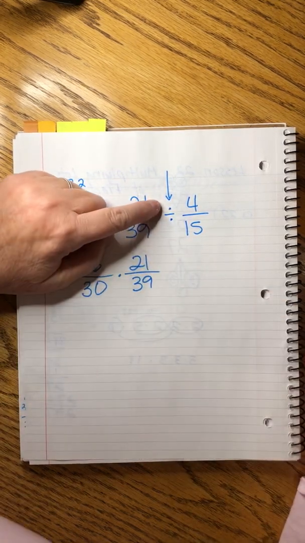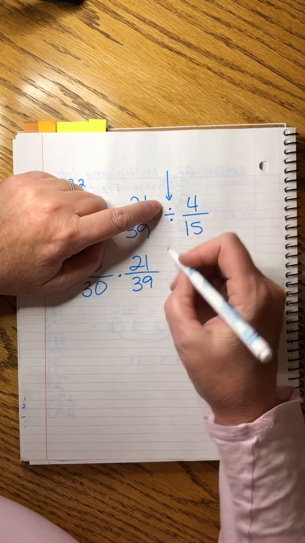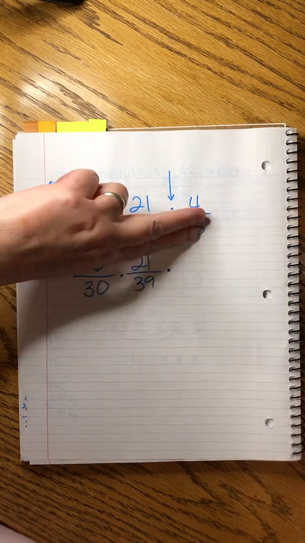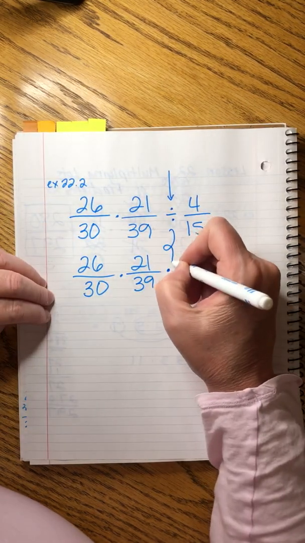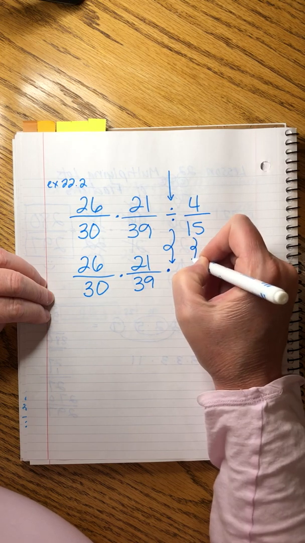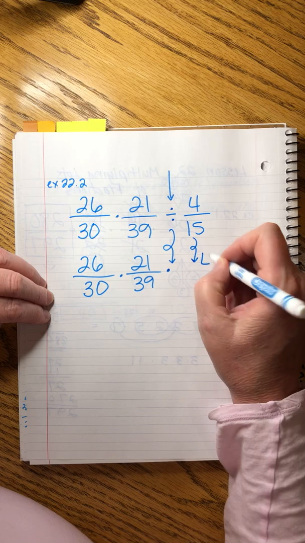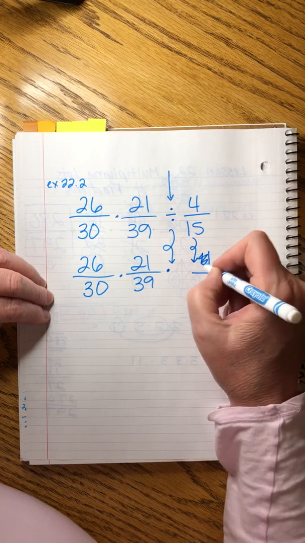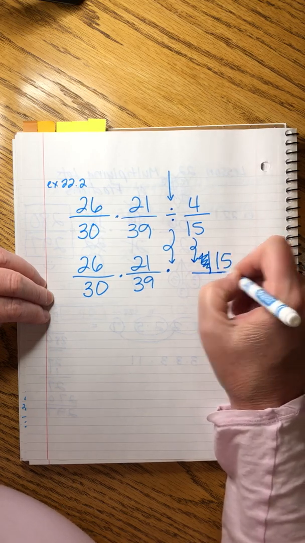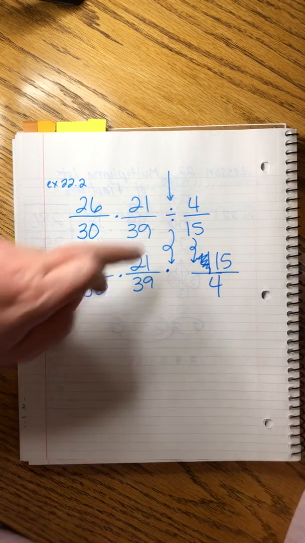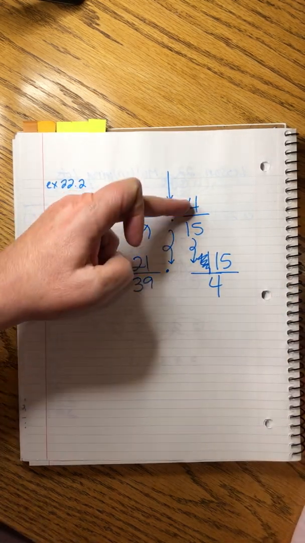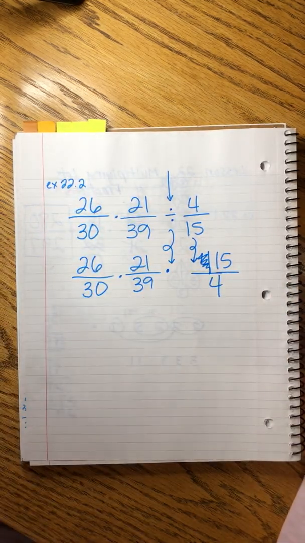Now, when we get to the division sign, we know we want to change that to multiplication, and we want to flip the fraction. Oh, I used up my space. Now I'm writing the wrong thing. Oh, I'm so flustered. We change division into multiplication, and we flip the fraction.